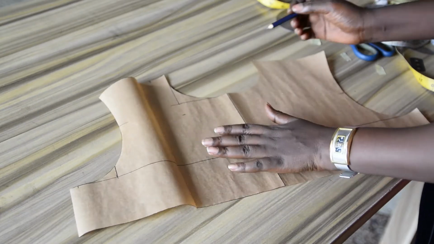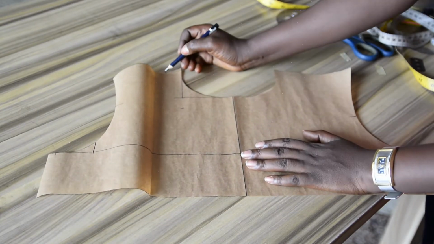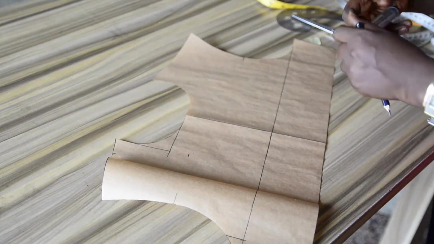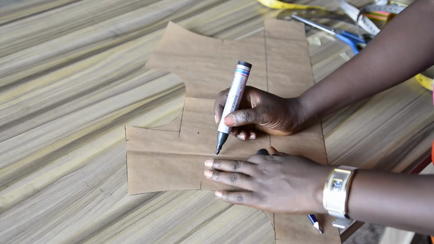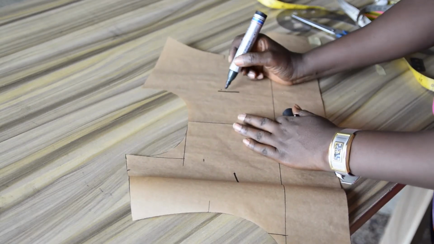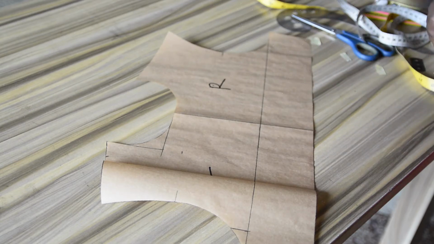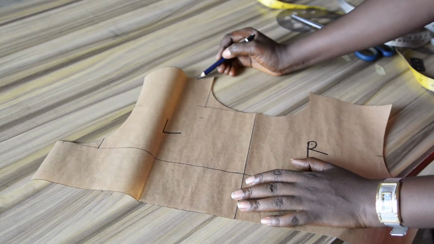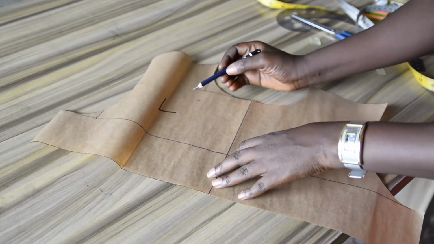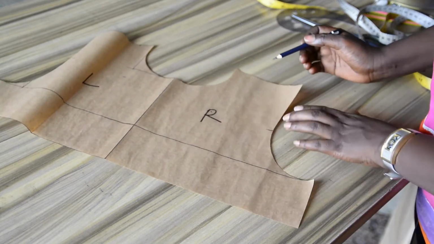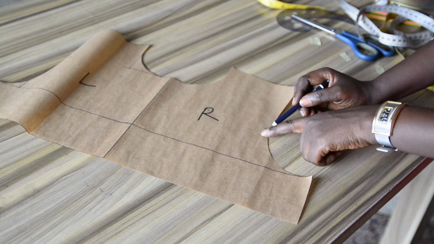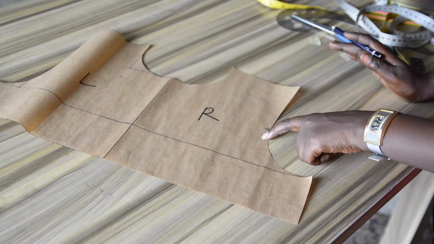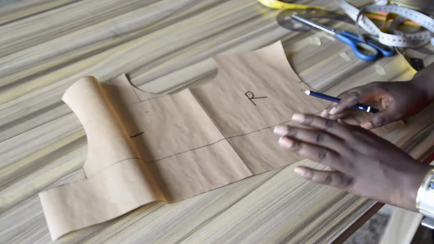So the next step is to connect these 3 points together. Let me just label this as left and right. Let's assume this is the left and this is the right. So the neck width I have on the left-hand side is point 1. The neck depth is point 2. Then the point of off-shoulder on the right-hand side is point 3. So I'll be connecting these 3 points together in such a way that I want the shape to be.